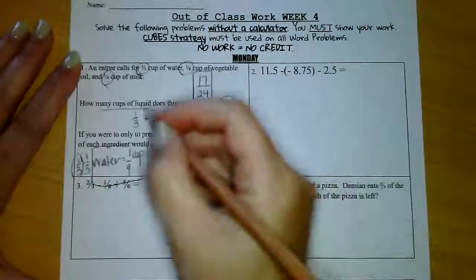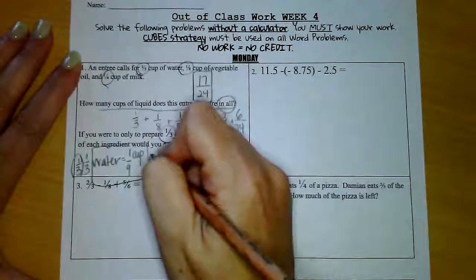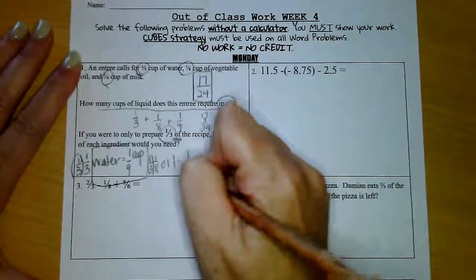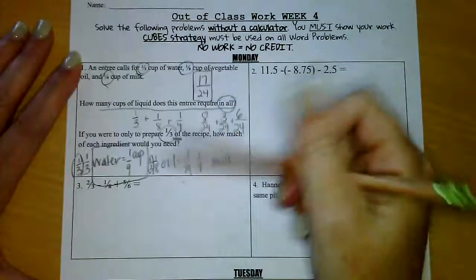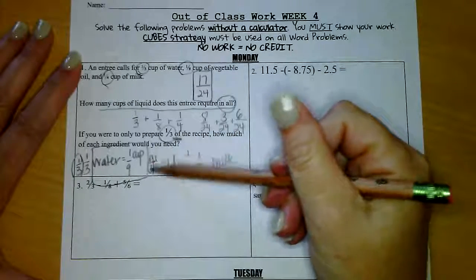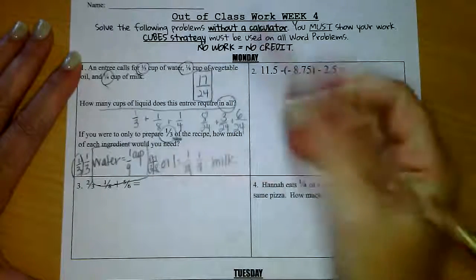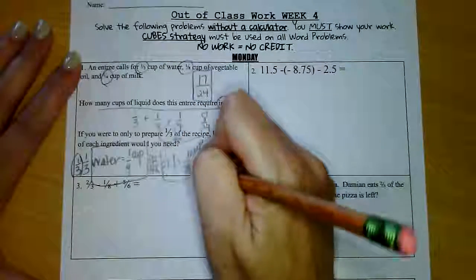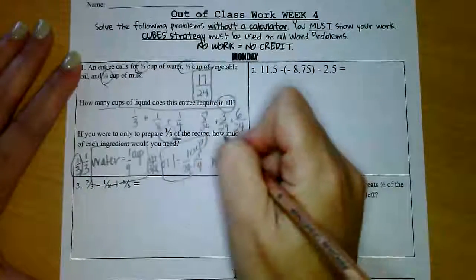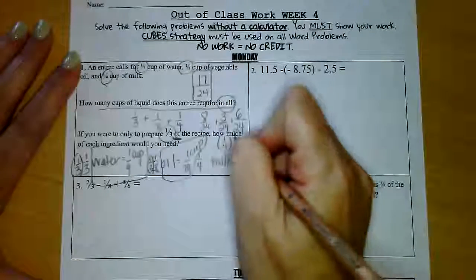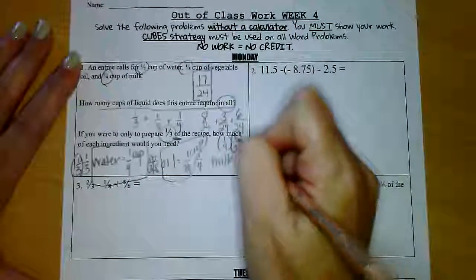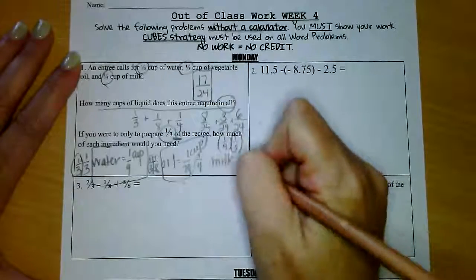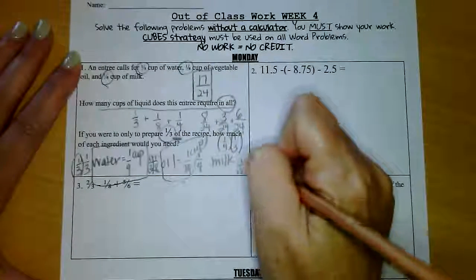Okay, 1/8 of a cup of oil times 1/3 is going to be 1/24. Because again, adding needs a common denominator, but for multiplying, I don't. I'm just going to multiply the top and then multiply the bottom. So that's 1/24 of a cup of oil. And then last but not least, 1/4 of a cup of milk times 1/3, because I'm looking for 1/3 of, so that's multiplying again. So I have 1/12 a cup of milk.